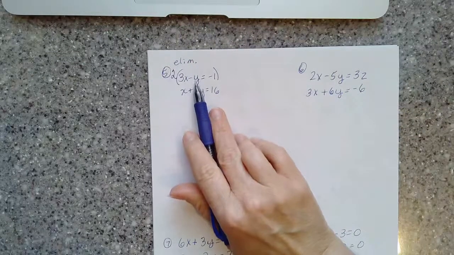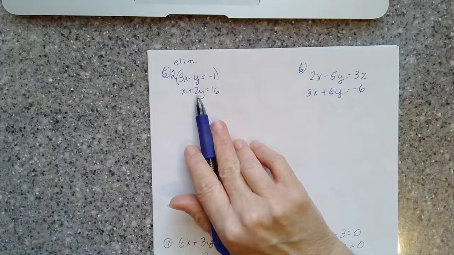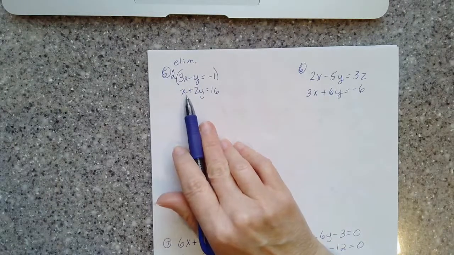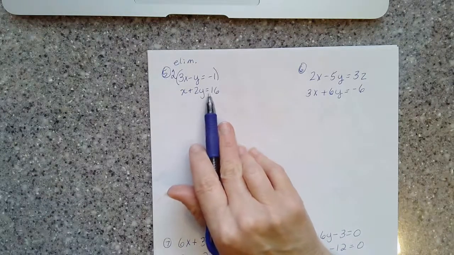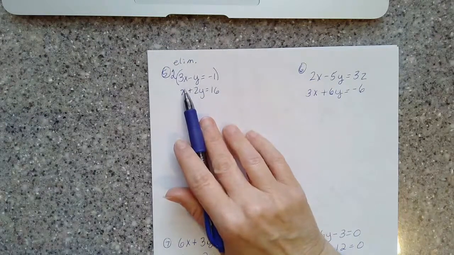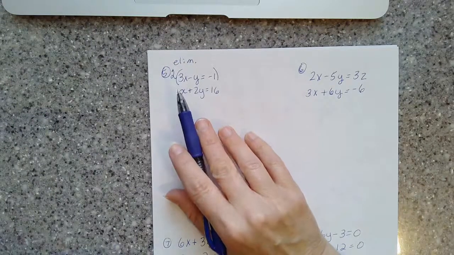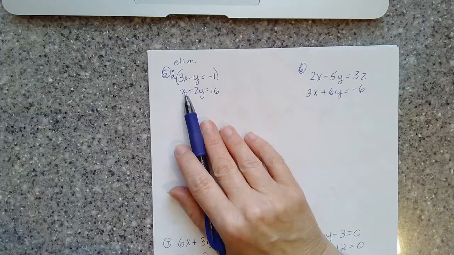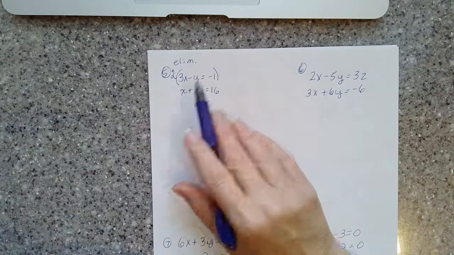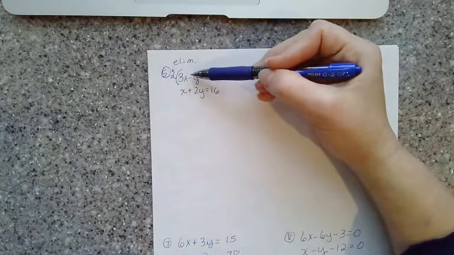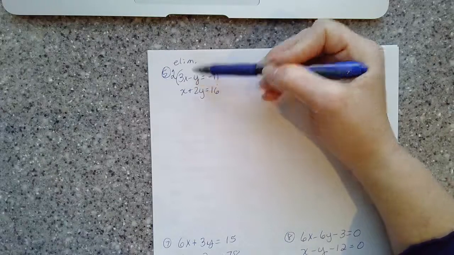And eliminate the x's. That works too. So it's really your design. You're just trying to get one of the variables to cancel out. So I chose this 2, and then whatever I choose to multiply by, I can't just times it by that one part, right? We have to distribute it to keep the balance and times it through the whole equation.